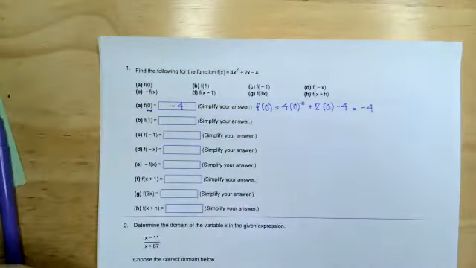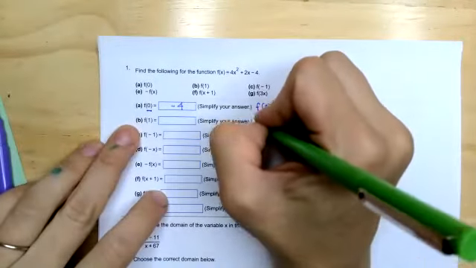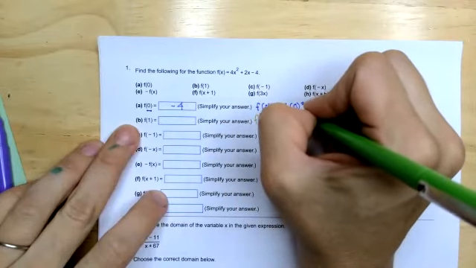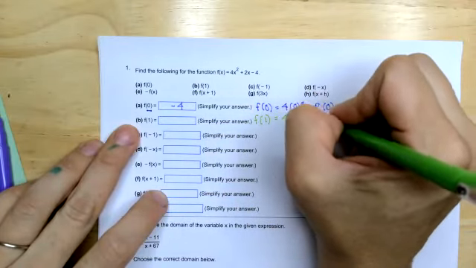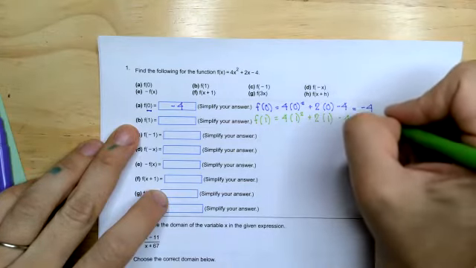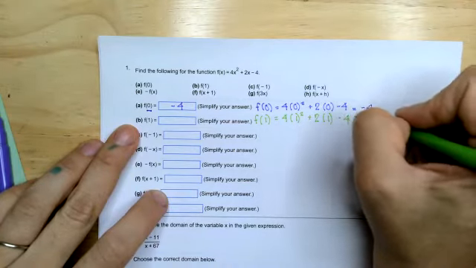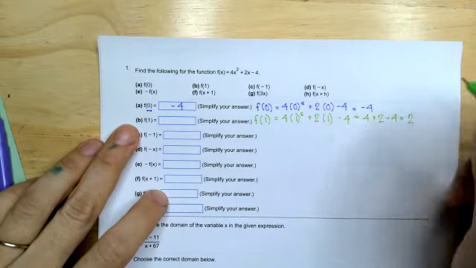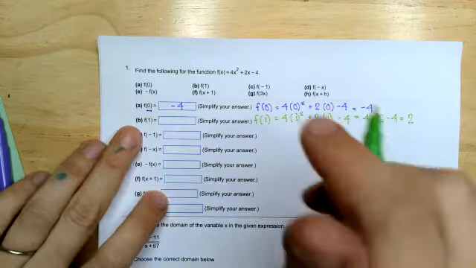Good. F of positive 1 means we're going to take that 4, multiply it by 1 squared, 2 times 1, subtract 4. That just means 4 plus 2 minus 4, which is 2, right? Because the 4 and the negative 4 cancel out.